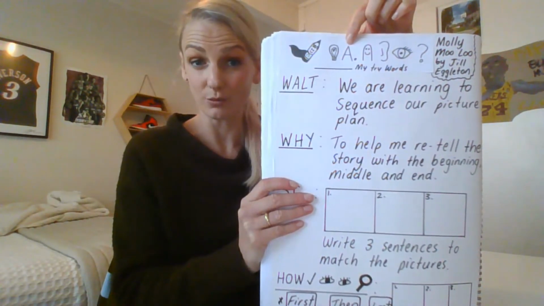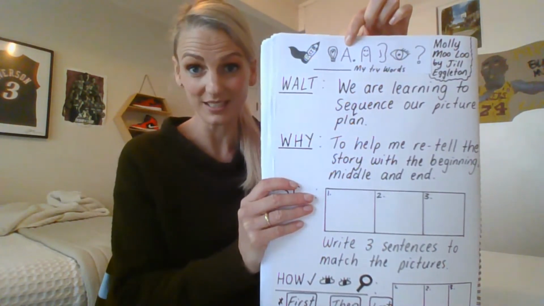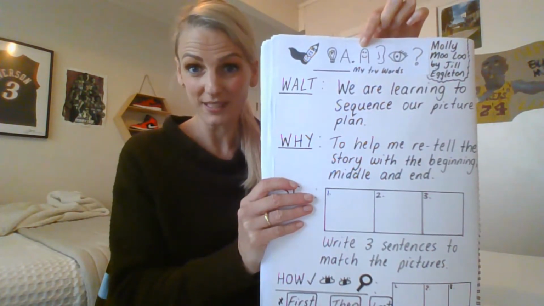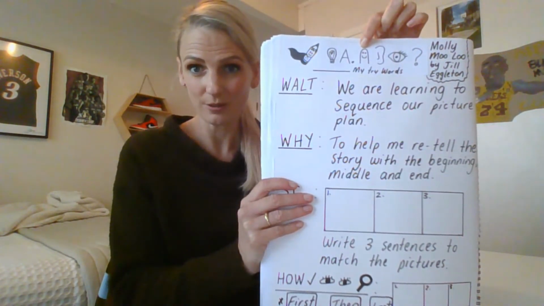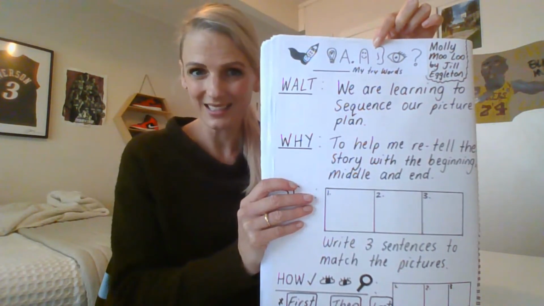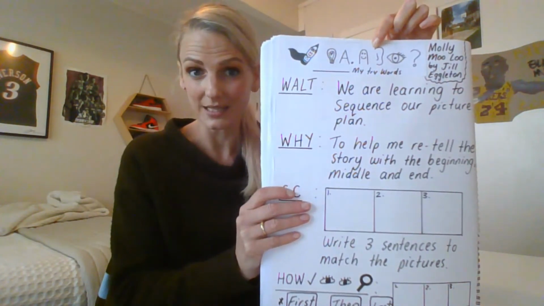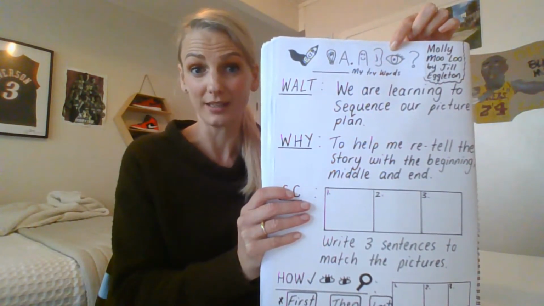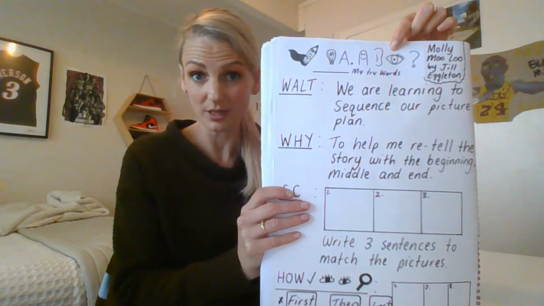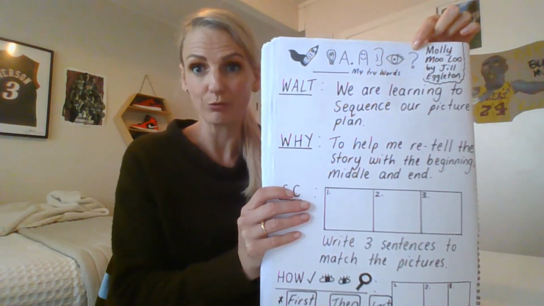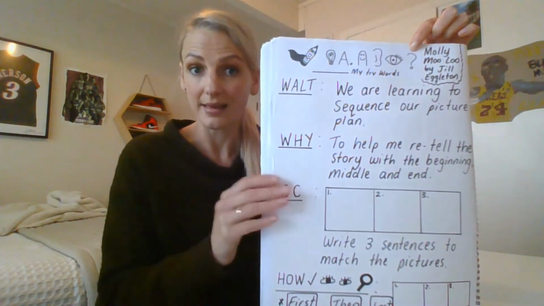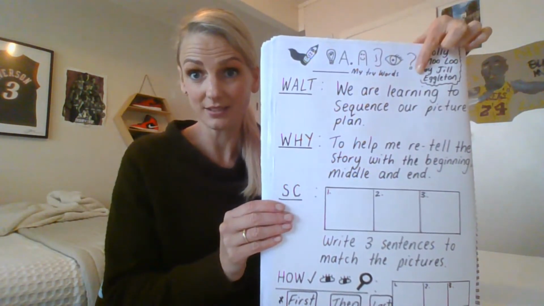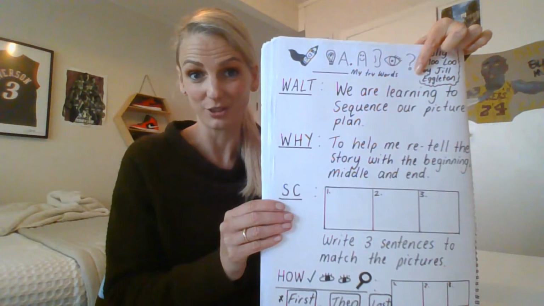So we're looking for capital letters at the beginning of each sentence, full stops at the end of each sentence, finger spaces between each word, making sure that we're listening to the beginning, middle, and end sounds of those My Try words. Make sure we're looking at our word cards to help us with our writing, and making sure that we're reading it as we go and at the end to check it makes sense, okay? And don't forget, down the bottom here, underline your My Try words.